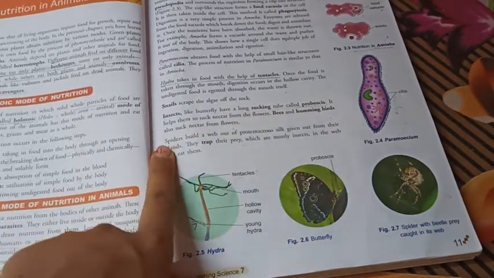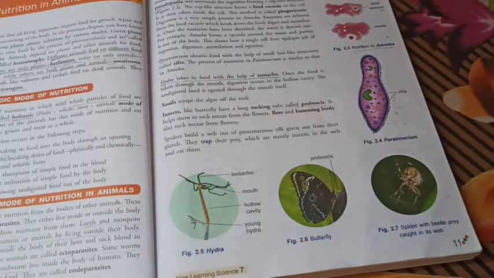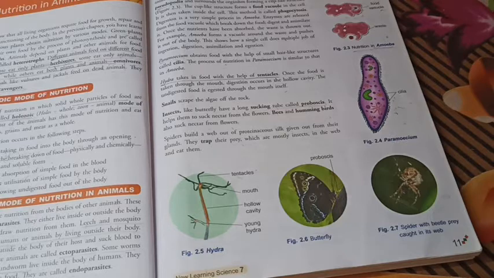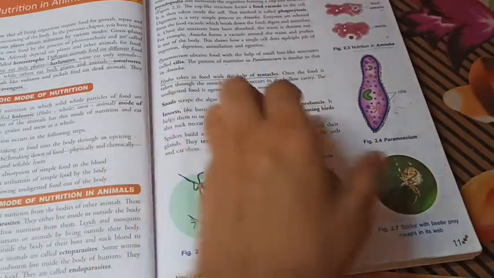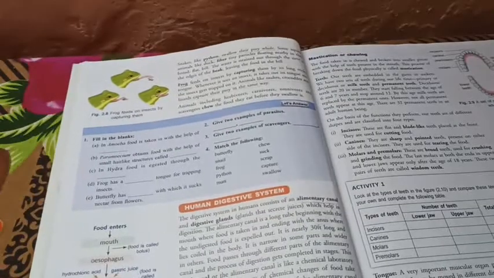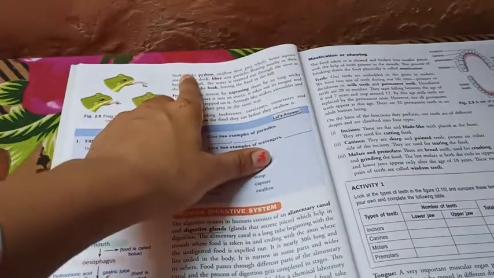Now what does spider do? Spider forms a web. In that web, they trap their prey. Basically, mostly they eat insects. Okay, they trap that food in their web and eat them. Now snakes. Snakes like python swallow the whole prey. Okay, they swallow their food.